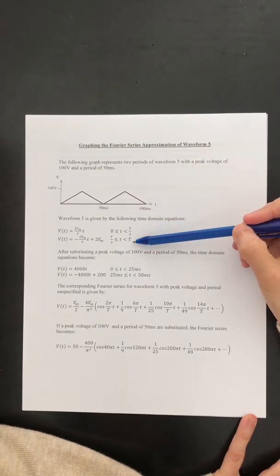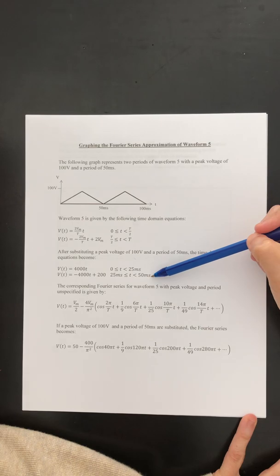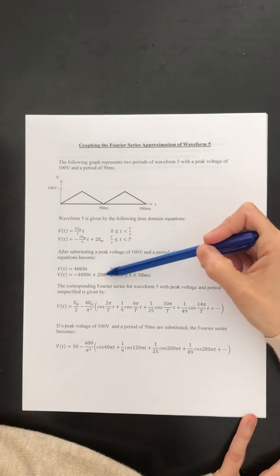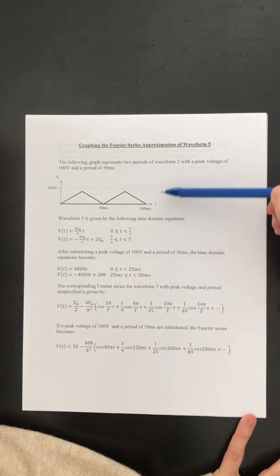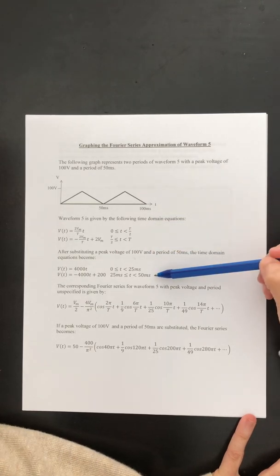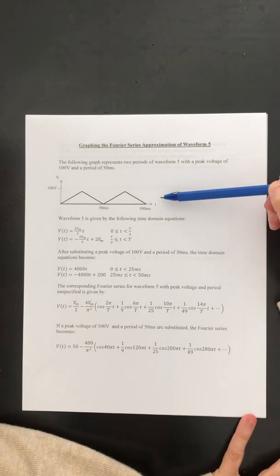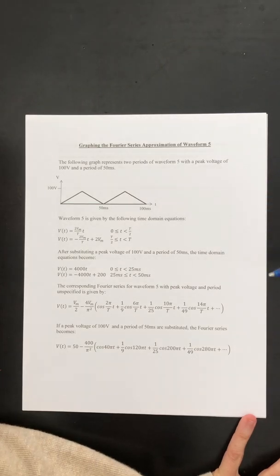So the period now here is 50 milliseconds, so I've also adjusted these time values. Okay, so now we have equations specific to the two periods of Waveform 5 graphed here.